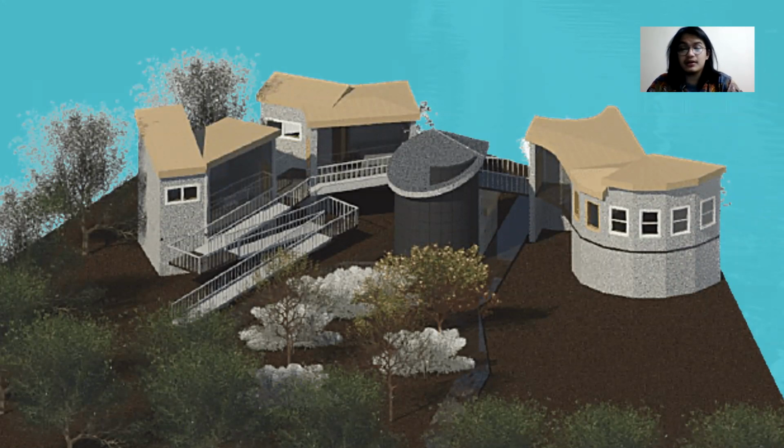Just to give a brief idea of how the design looks, this is a perspective view, and this is an orthographic view from above the site itself. You can see the circulation and the spaces themselves.